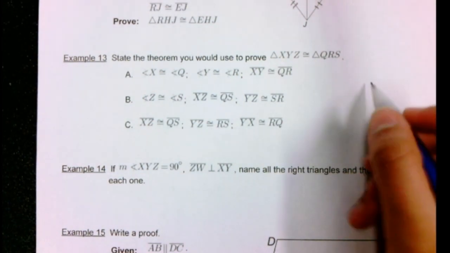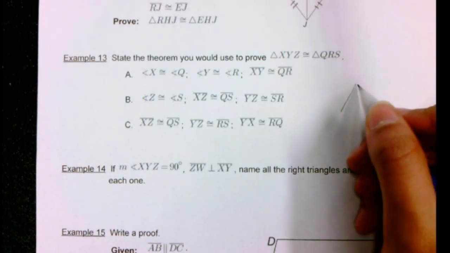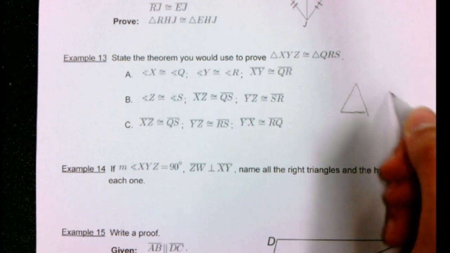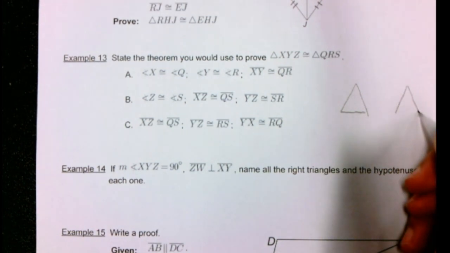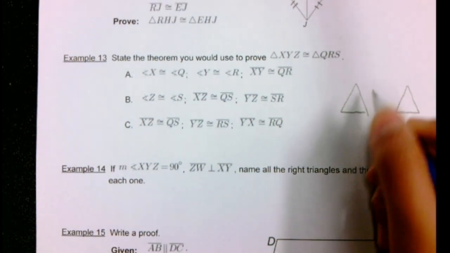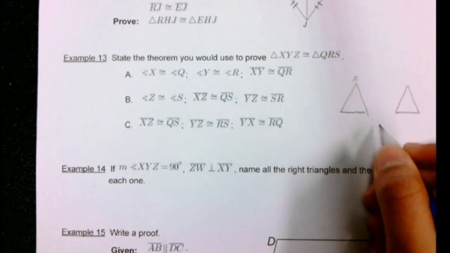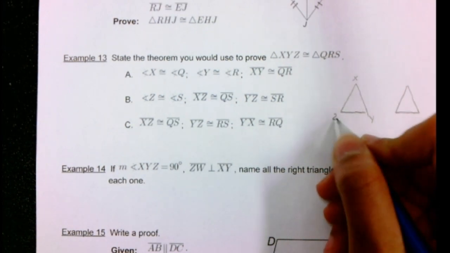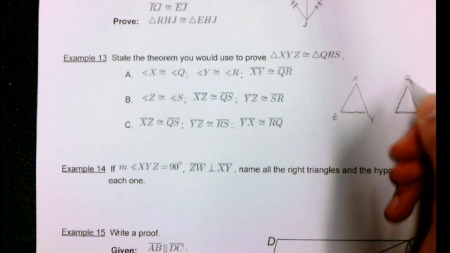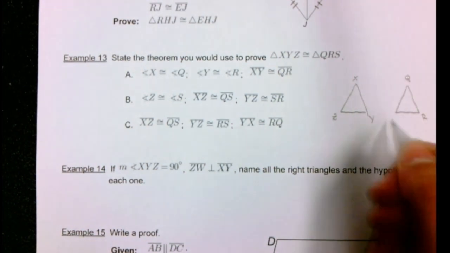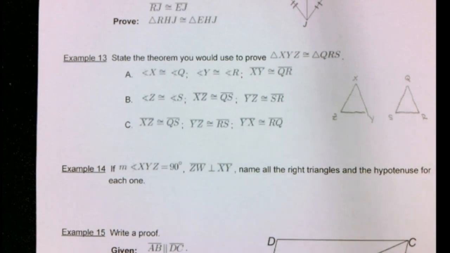Example 13. So we have two triangles. We can draw them out. So it's triangle XYZ and triangle QRS.